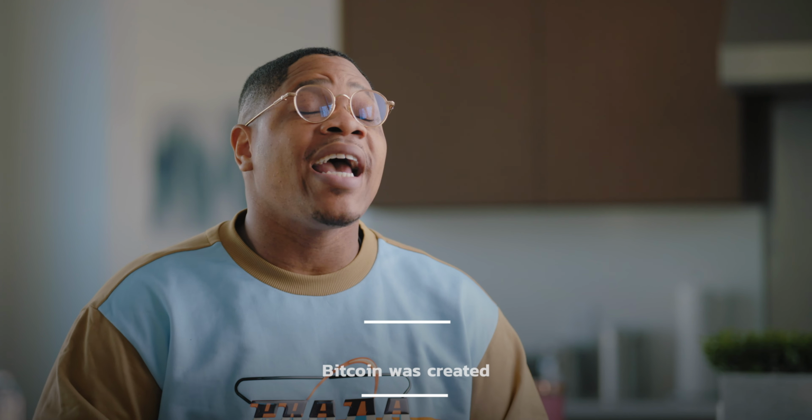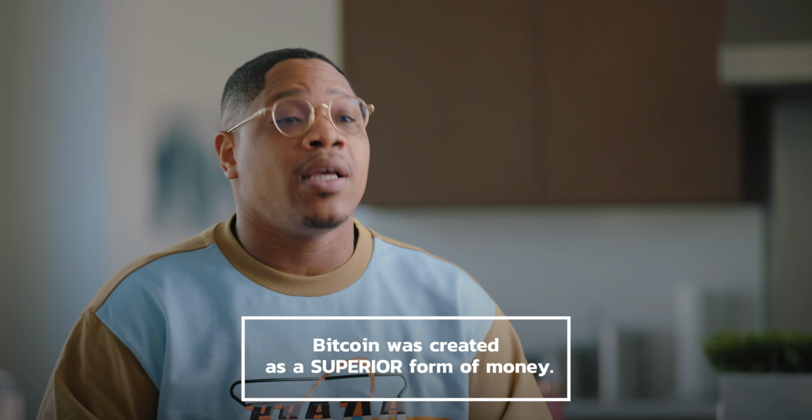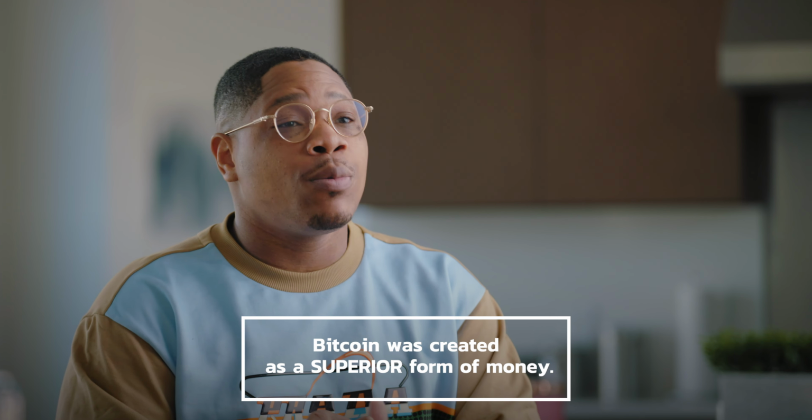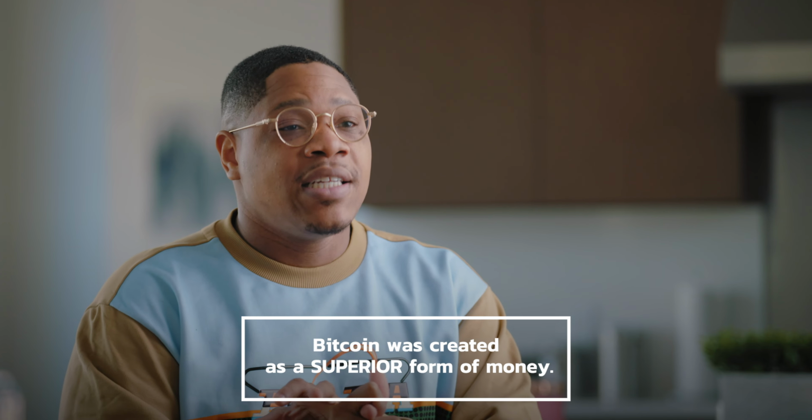So if we look at the direction that money has been going, it makes perfect sense why Bitcoin was created. And Bitcoin was created as a superior form of money. Bitcoin is a strong store of value. Bitcoin is durable. Bitcoin is infinitely divisible.